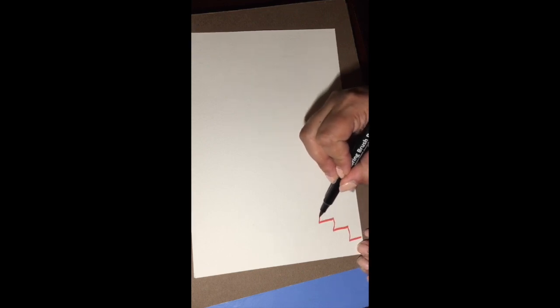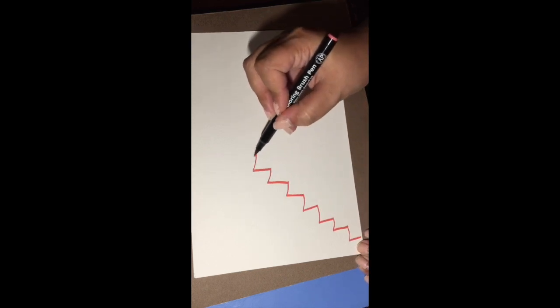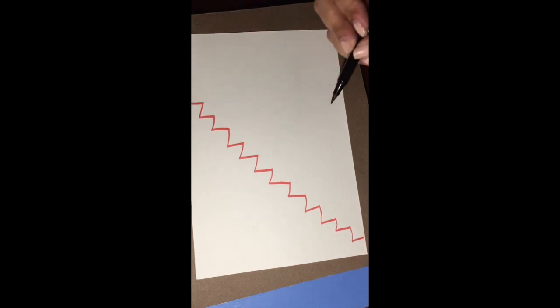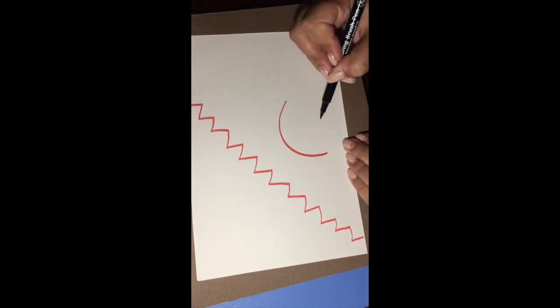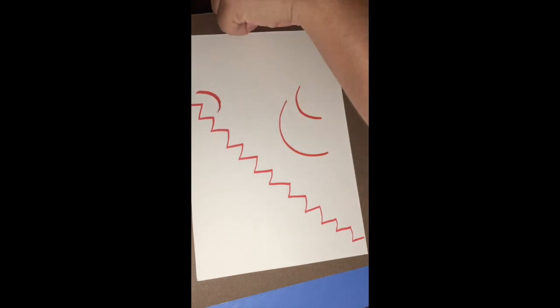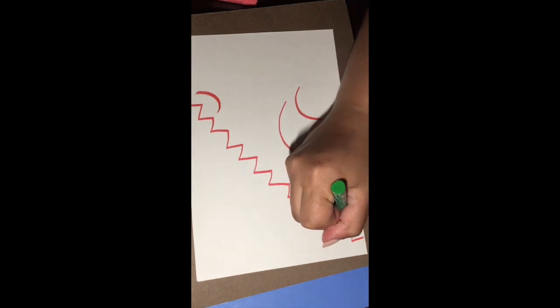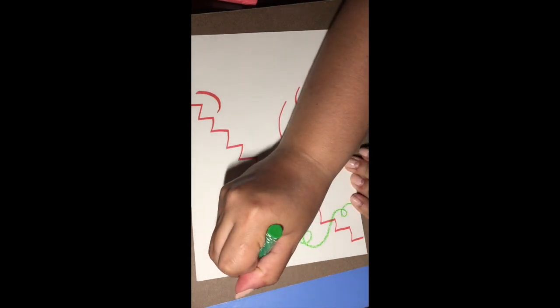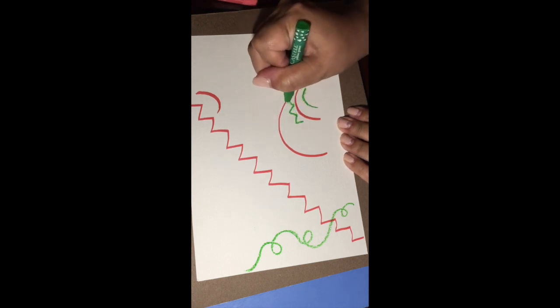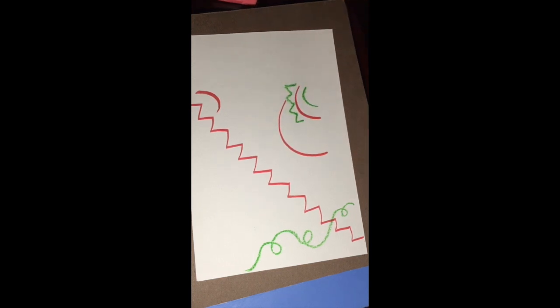The first thing you're going to do is start to add some lines. I'm starting with a zigzag line all the way across my paper. Then I think I'm going to add some curved lines, and those are like little hills. And now I'm going to switch and use a different material, a crayon, and add a squiggly line. Feel free to use any kind of material and make any kind of line you want.